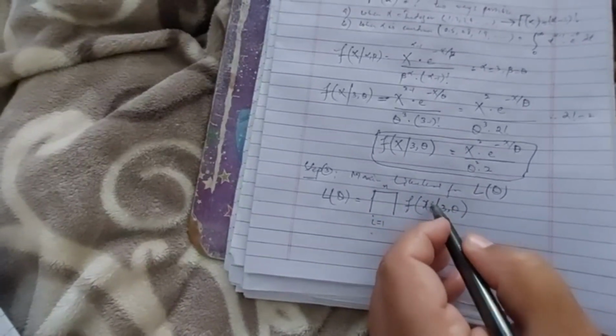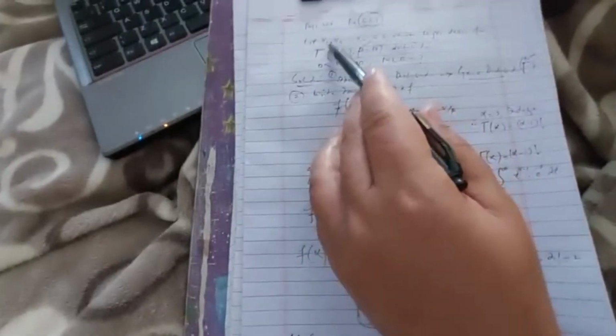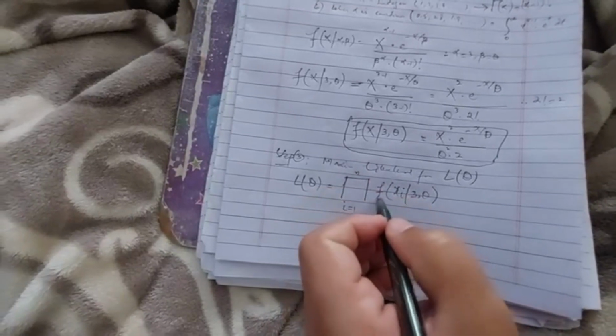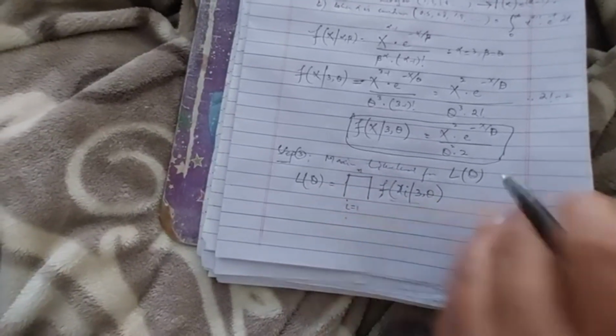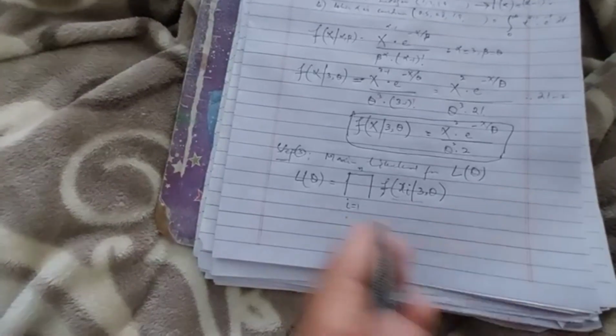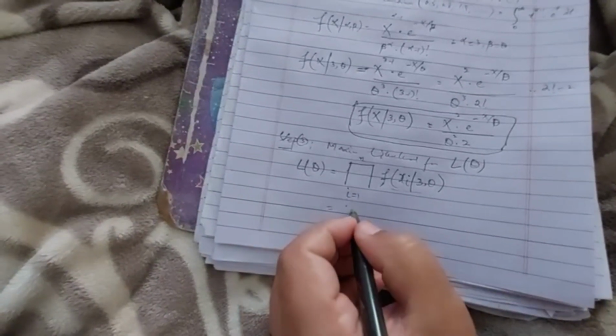I write it as xi because we have x1, x2, x3, x4 up to xn. So from i equal to 1 up to n we have the multiplication of these individual probability density functions.